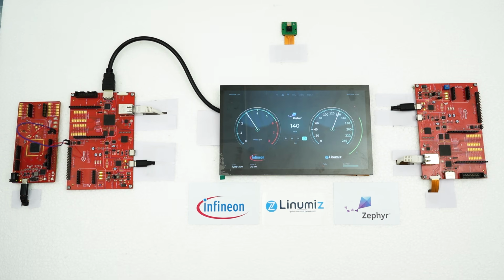The cluster device over here is powered by the CYT4DN SoC, and the body controller kit over here is powered by the CYT2BL SoC. Coming back to the CYT4DN SoC, it consists of a 2D graphics unit and display controller, and it also has a Gigabit Ethernet over here, and also Bosch's MCAN, which makes it perfect for this entire instrument cluster demo. This demo is part of an ongoing collaboration between Linumiz and Infineon.